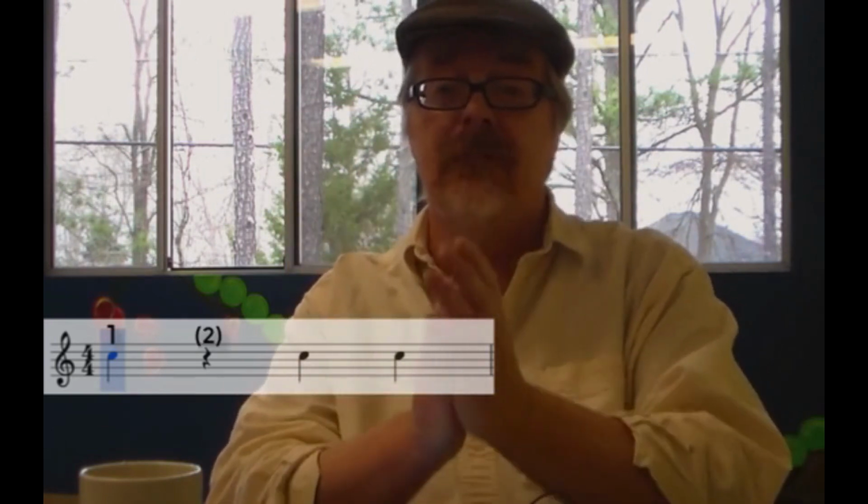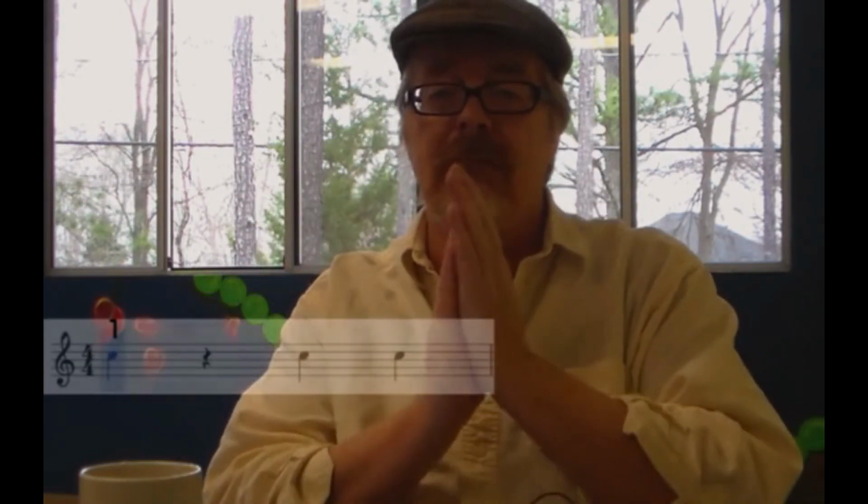What if we took that rest and put it on beat 2? Then we have a note on beat 1, rest on 2, but a note on 3 and 4. So now it would be 1, 3, 4. Now you don't have to do the little hand thing if you don't want to, but sometimes it's a way to get physically involved with the rest. You can't make any noise. So if you make a motion, it just reinforces this whole rest principle. So it would be like 1, 3, 4.